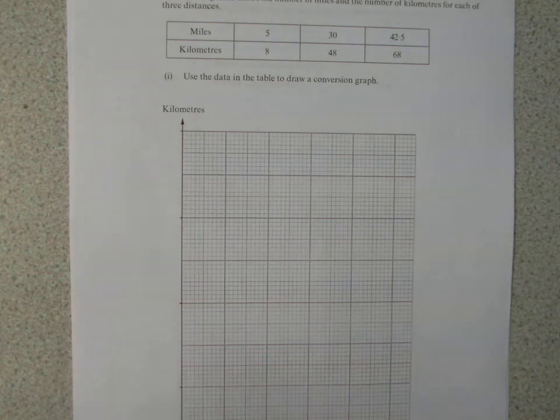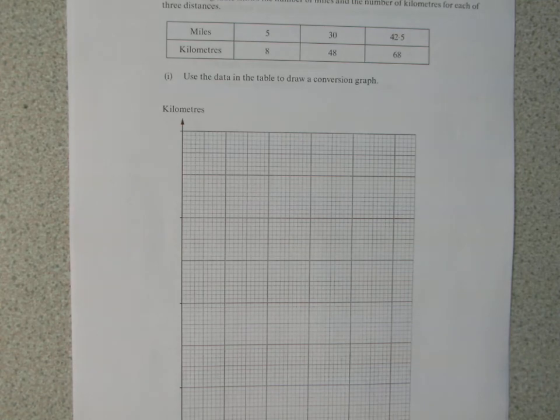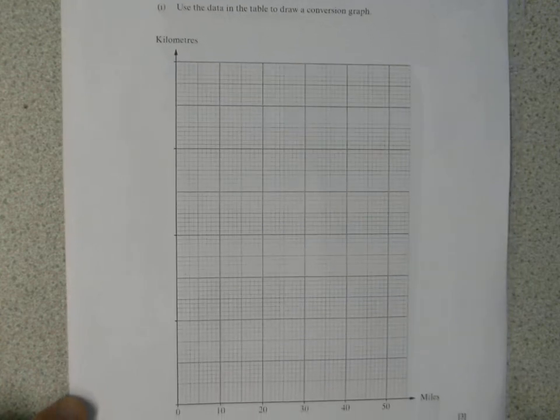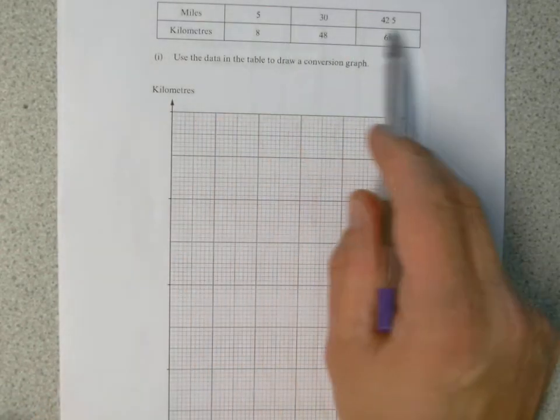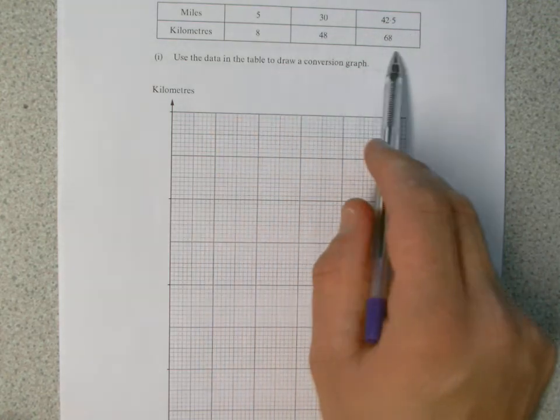Right, so with this conversion graph question, we give them values in the table and we just need to plot them on the graph, all right? We've got to make sure our scale is sorted first of all, and you can see here not all the scales have been given to us. The miles have been given to us. That goes up to 50, which helps us with this table here, because that goes up to 42.5. So that's great. The kilometers, we need up to 68, so we need a measurement up to 68.